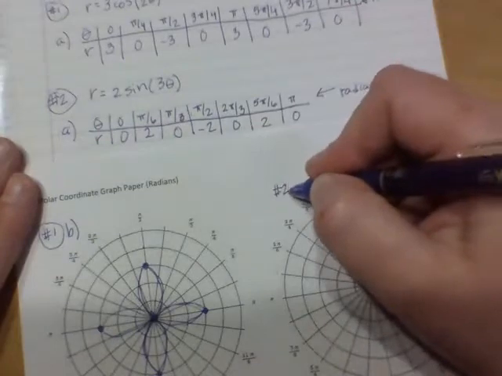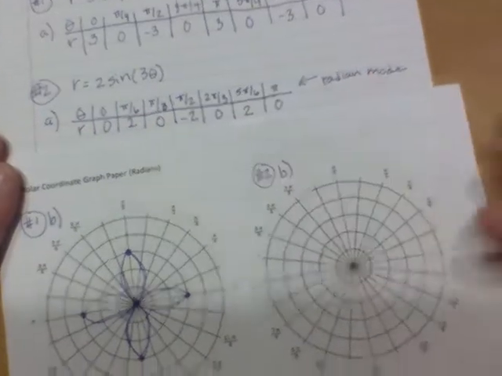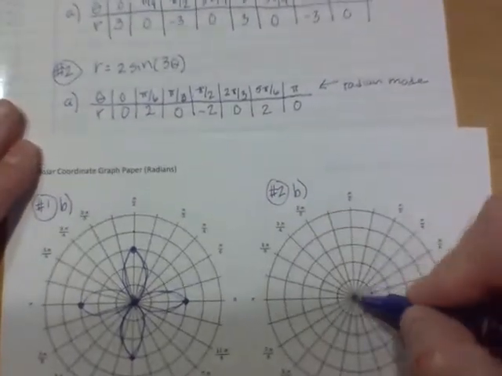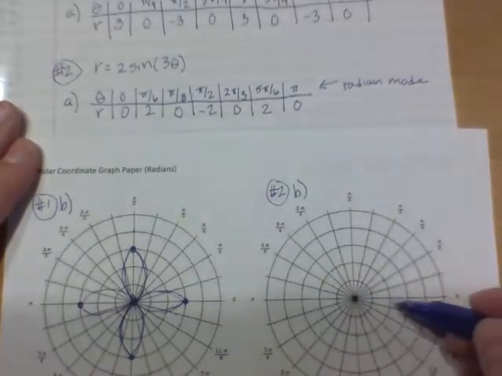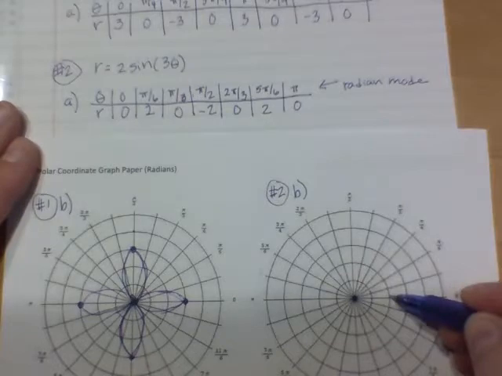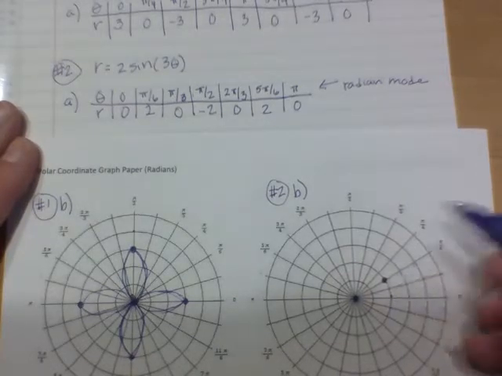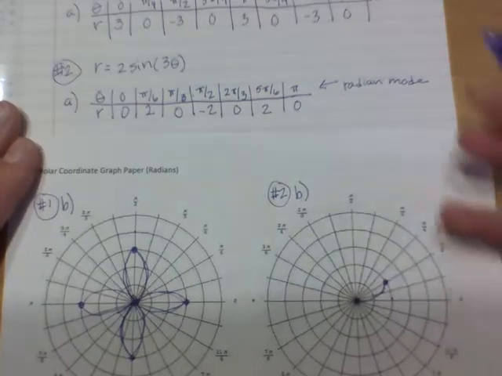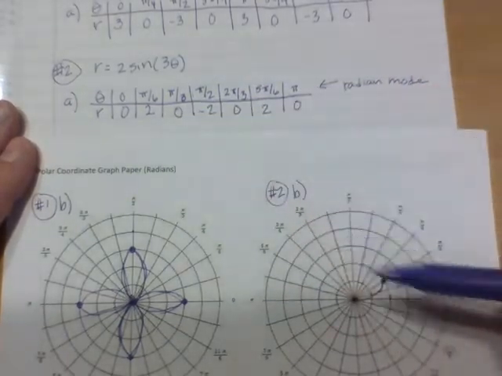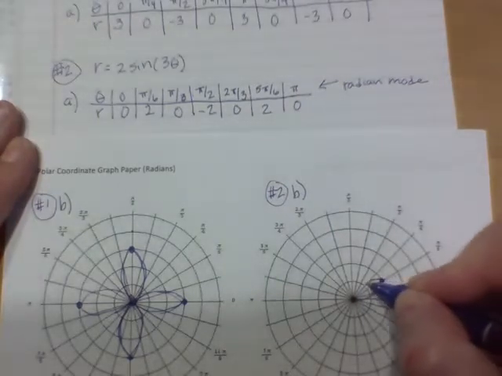So number 2B says that we're going to start at 0, 0. So here's our dot. Then we're going to go over 2 circle units, and then a rotation of pi over 6. So that's right here. And so that means that our first petal is kind of shaped that way. Then we have 0, pi over 3. So again, back to 0.